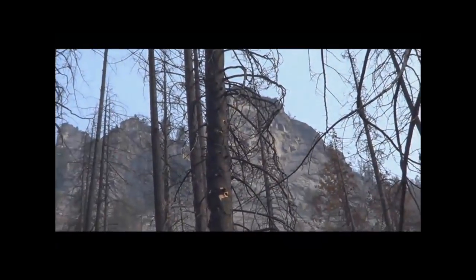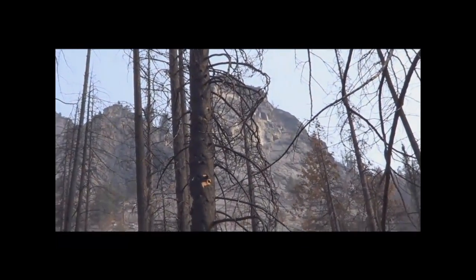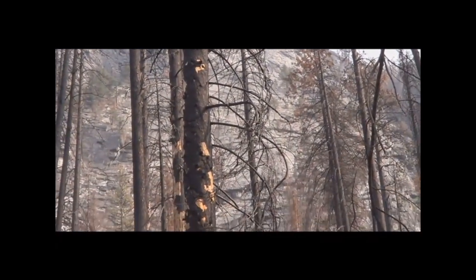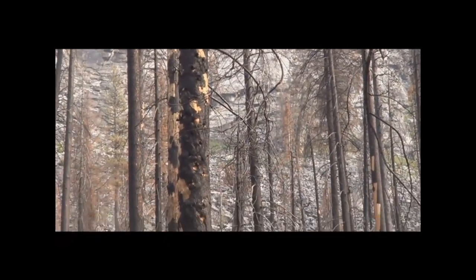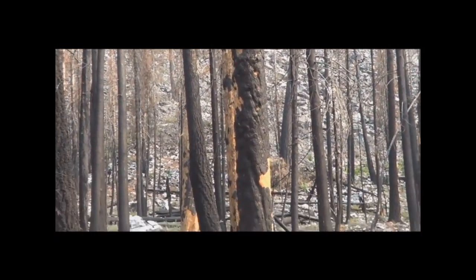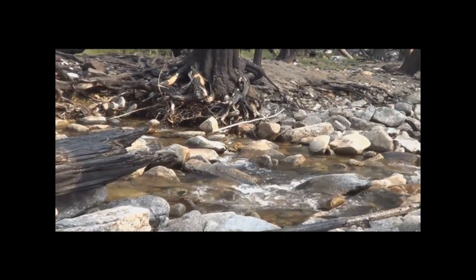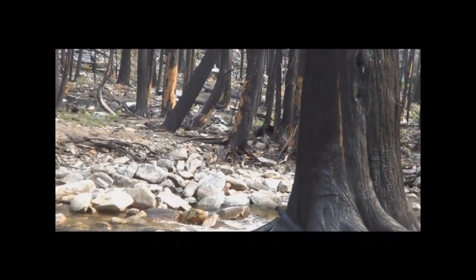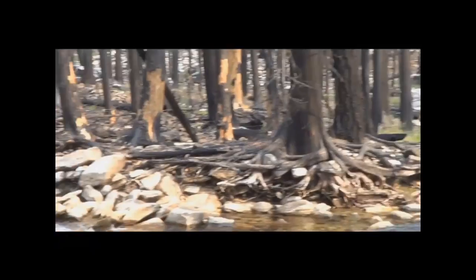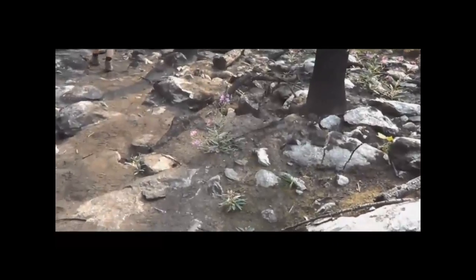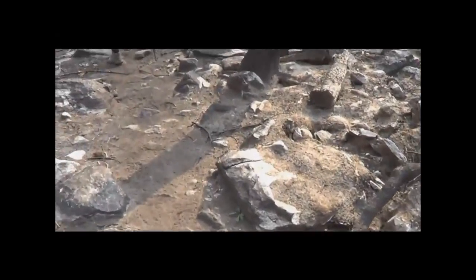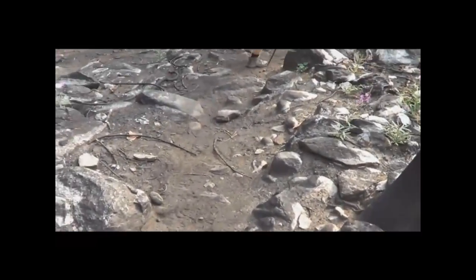There's the granite peak coming down into this forest of burnt trees down to Roaring Lion Creek. Amazing. Really rocky, but there's a good path.